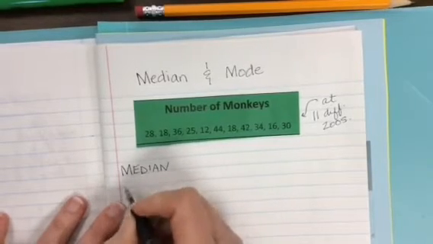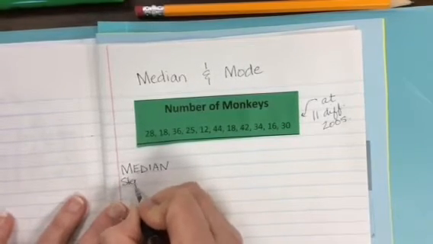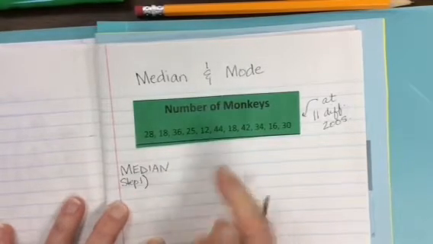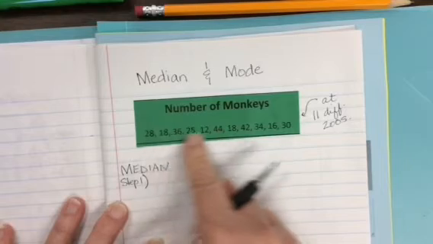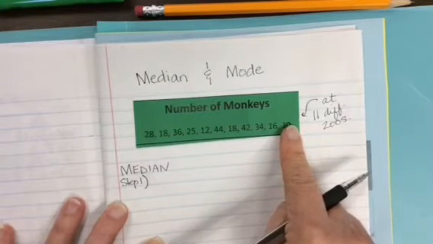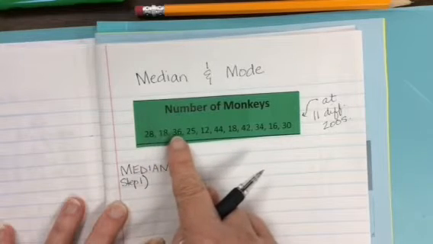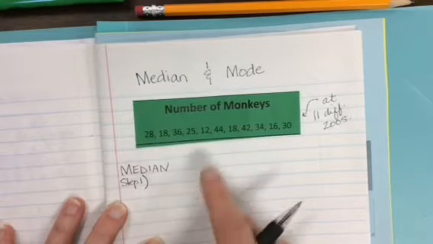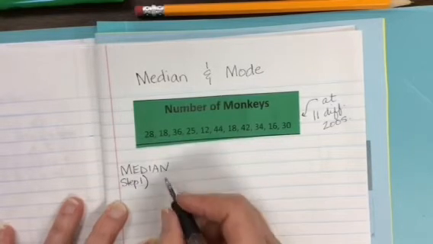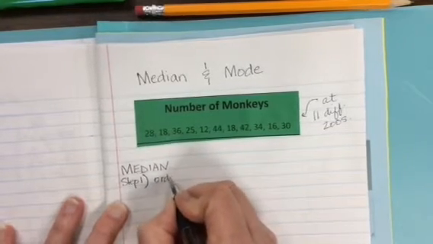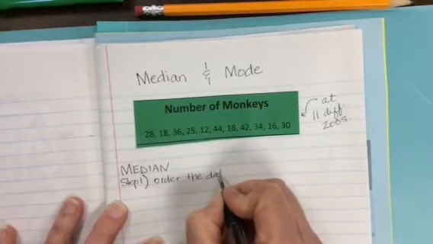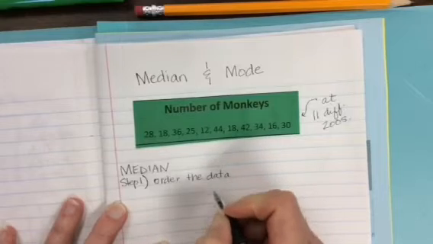Okay, so step 1. The first thing we need to do is take all these numbers, and if you notice, they're randomly distributed. They are not in any kind of order except this was zoo 1, zoo 2, zoo 3, zoo 4, all the way to the 11th zoo. So we need to put the numbers in order from least to greatest.